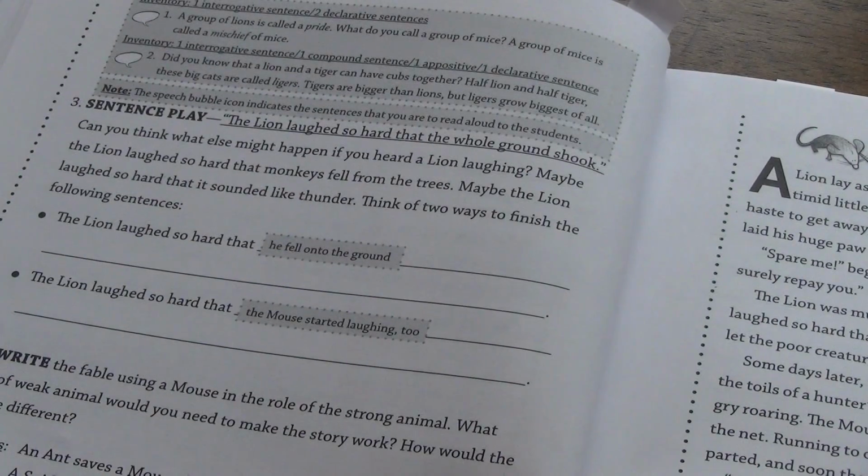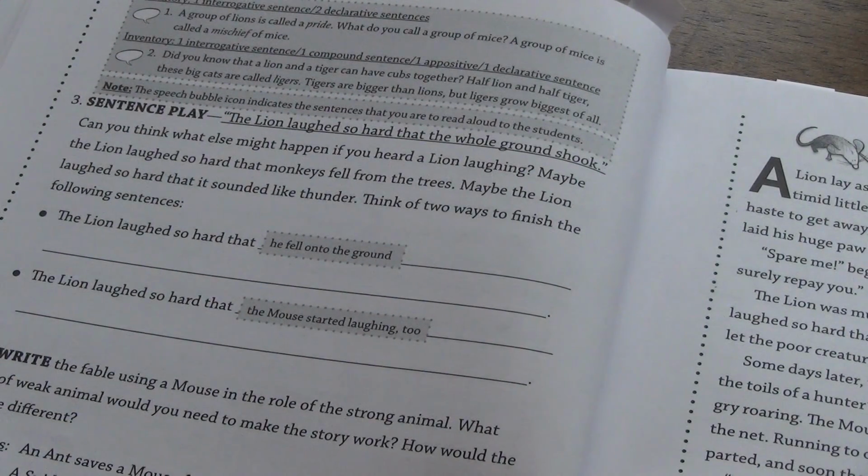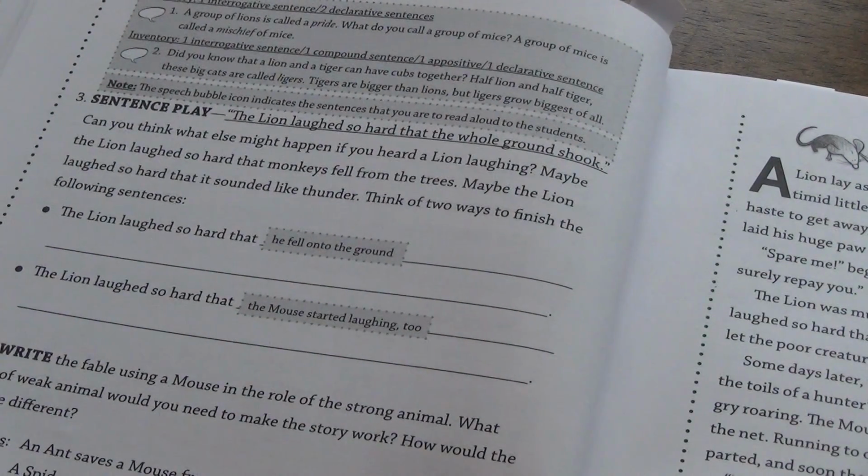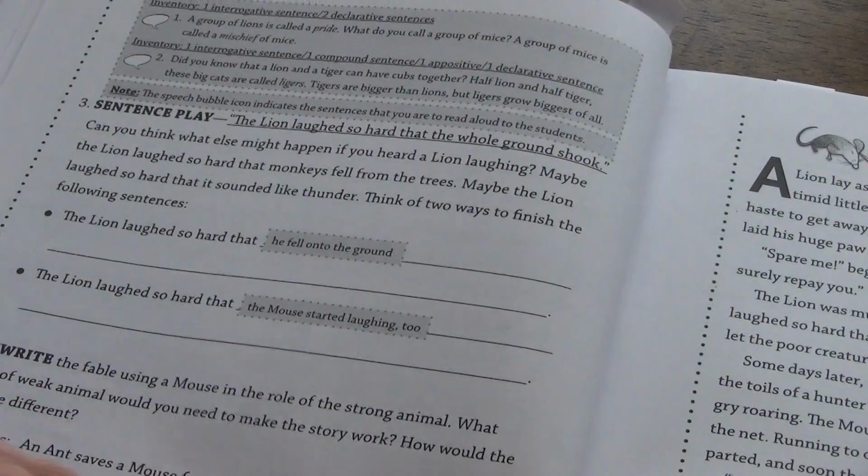Then we have this rewrite section. The fable using a mouse in the role of a strong animal. What sort of weak animal would you need to make the story work? How would the trap be different? So we have this little example.